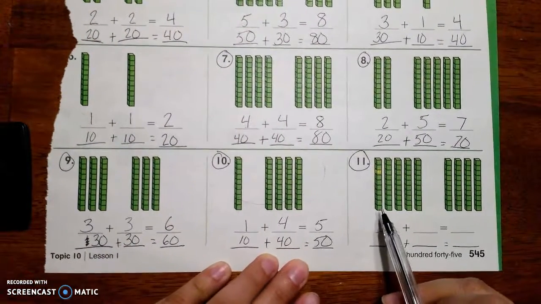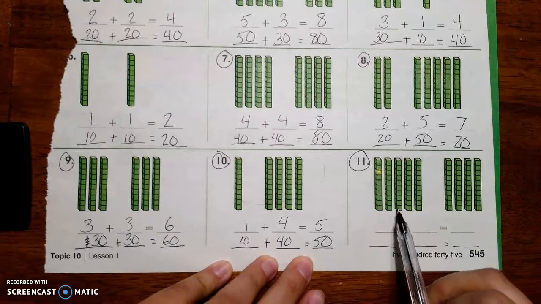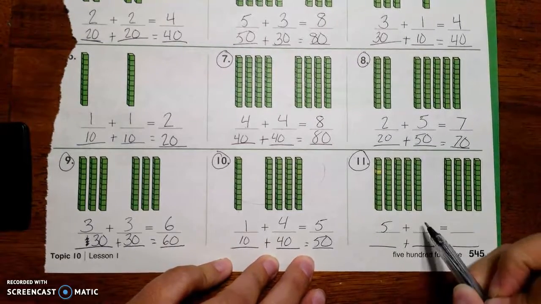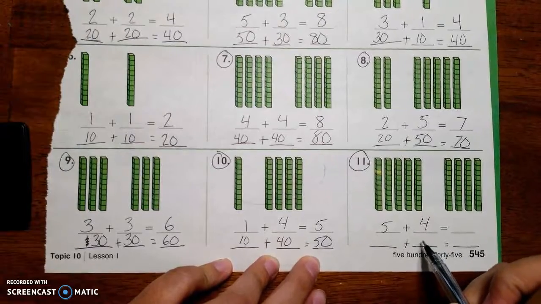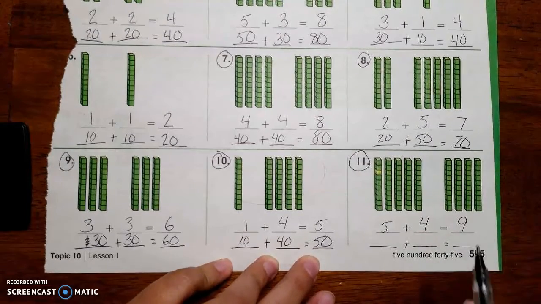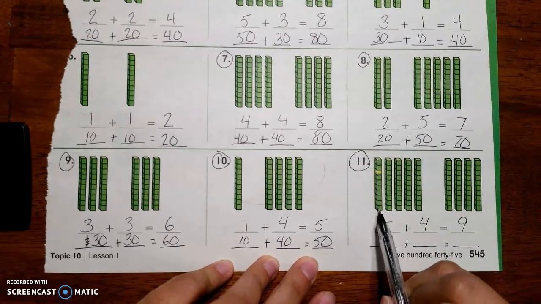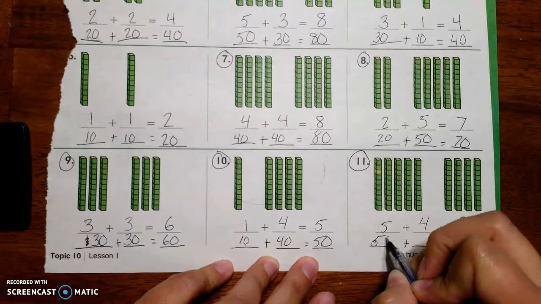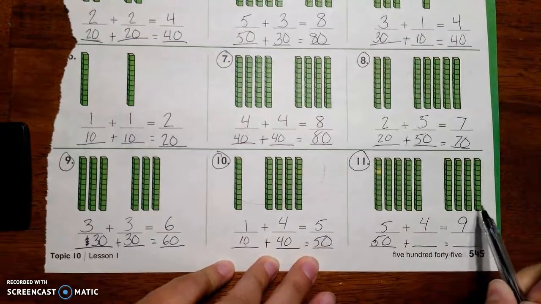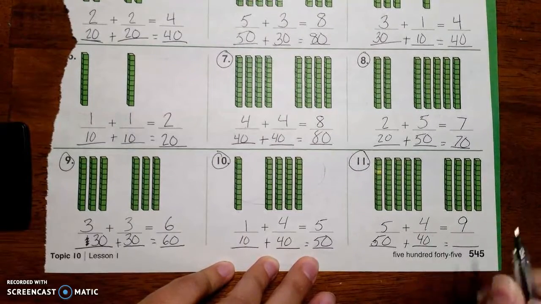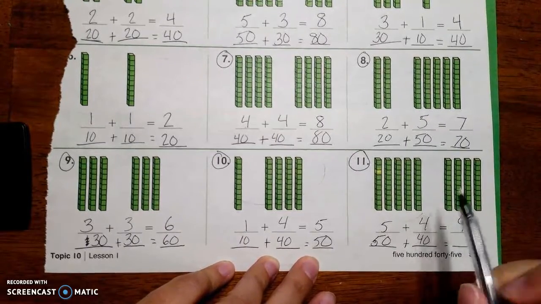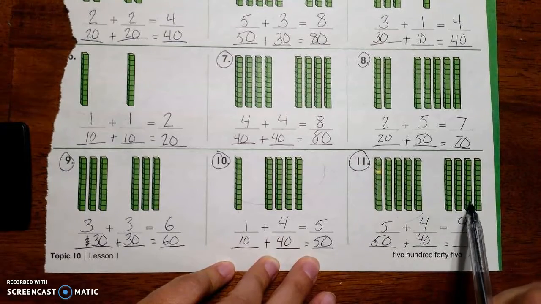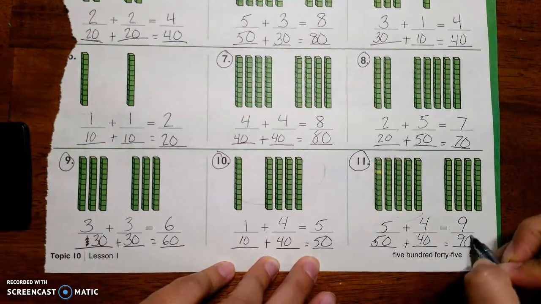All right, let's do the last one. Counting by ones. 1, 2, 3, 4, 5. 1, 2, 3, 4. Oh, 5 plus 4, we know that one. That one's 9. Now let's count by tens. 10, 20, 30, 40, 50. 10, 20, 30, 40. Okay, now let's count them all together. 10, 20, 30, 40, 50, 60, 70, 80, 90. All right, you got all of them right?